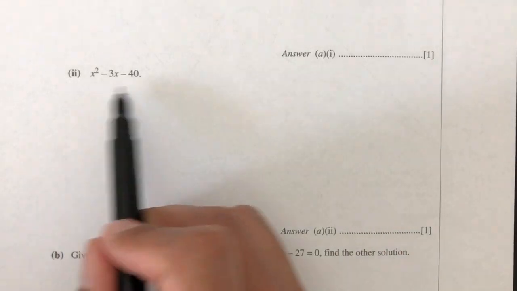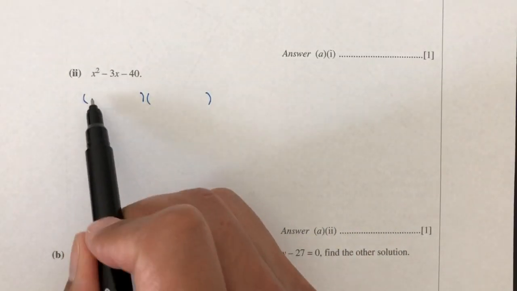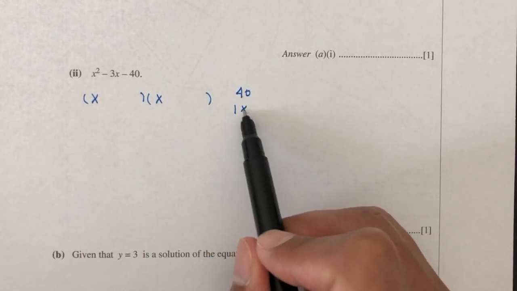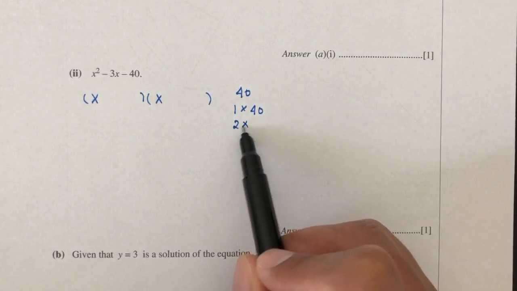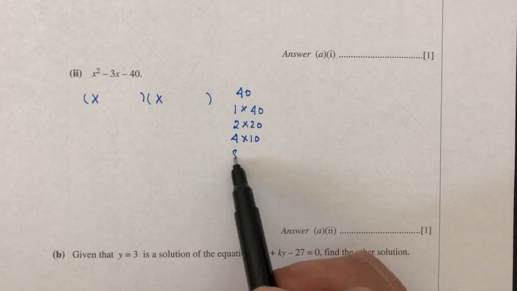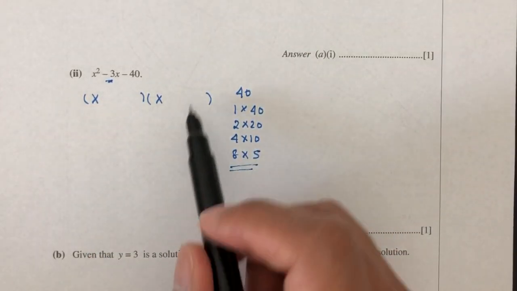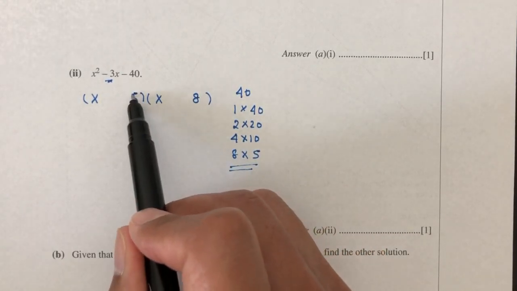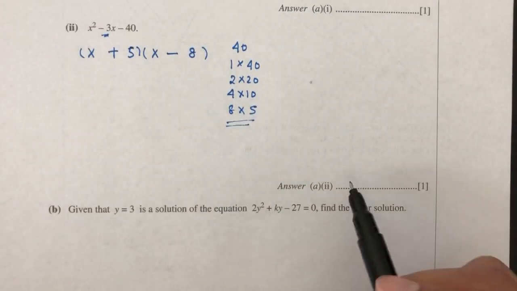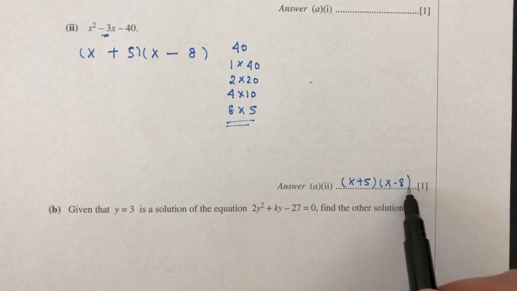Now for part 2, we have this. Let's factorize this equation. What is x squared? x squared is x times x. And what is 40? 40 is 1 times 40, 2 times 20, 4 times 10, or 8 times 5. For me to get minus 3 here, I can only choose this one. Put 8 here and 5 here. For it to be minus 3, it needs to be minus 8 plus 5. So the answer is (x plus 5)(x minus 8).